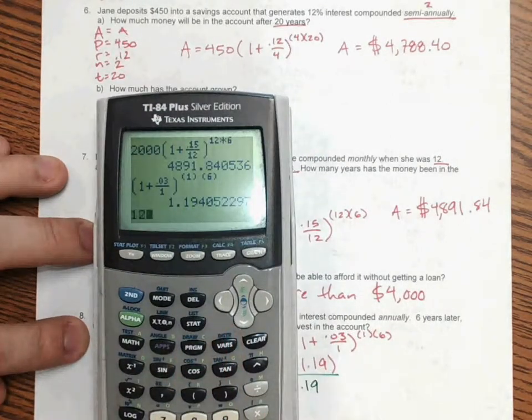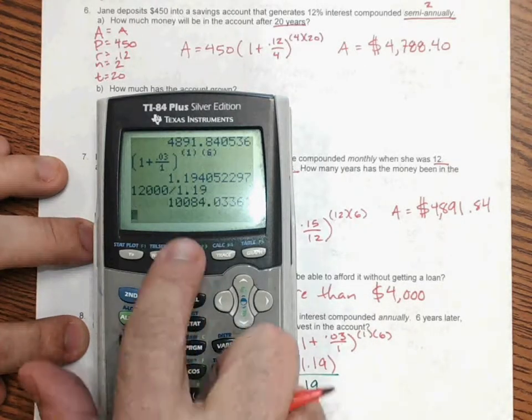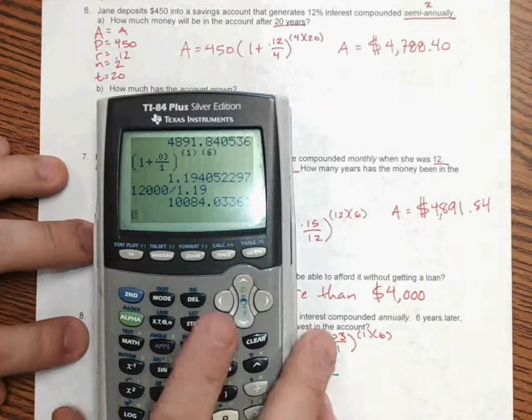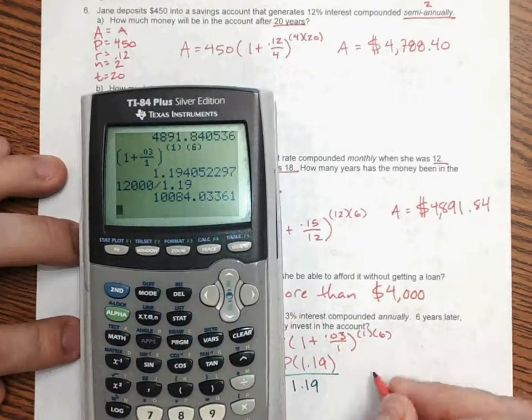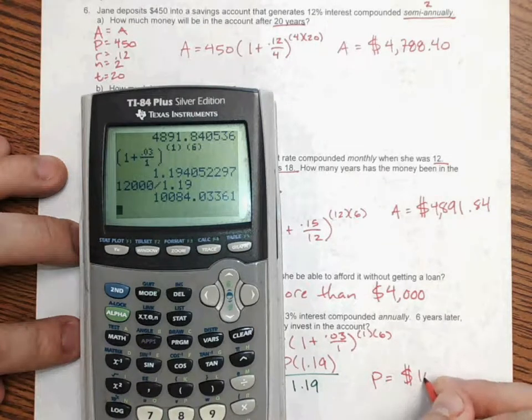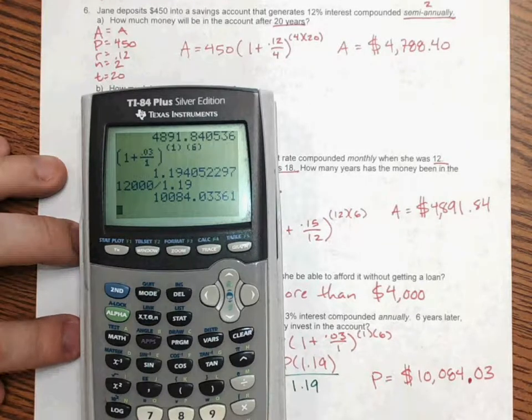So 12,000 divided by 1.19 is $10,084 and 3 cents. That's our answer. Good luck on your quiz.